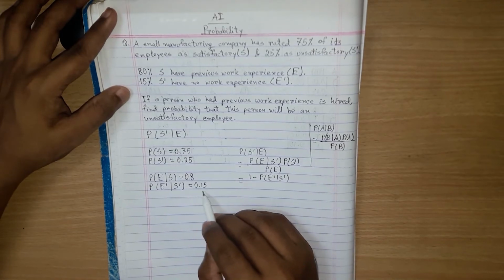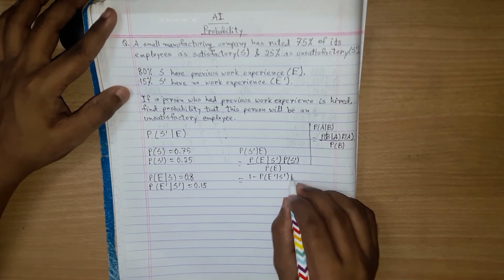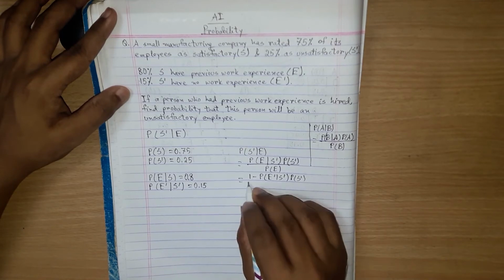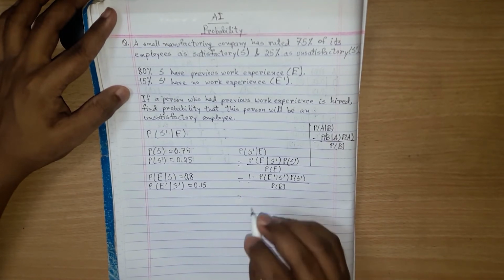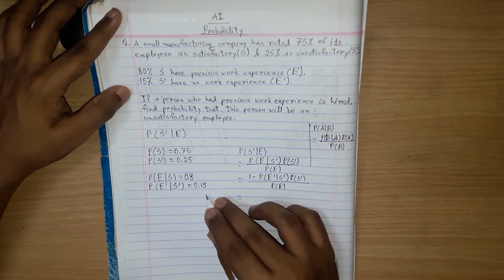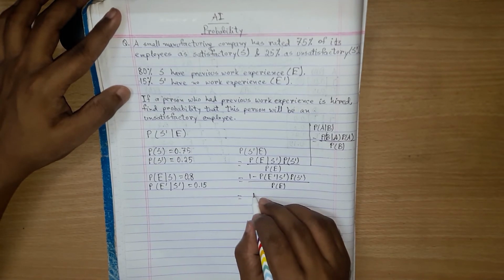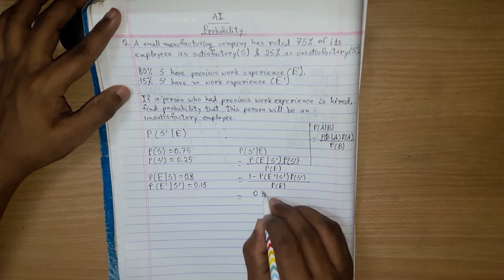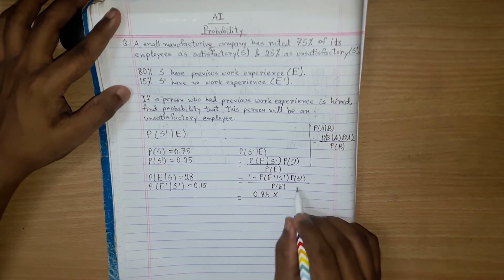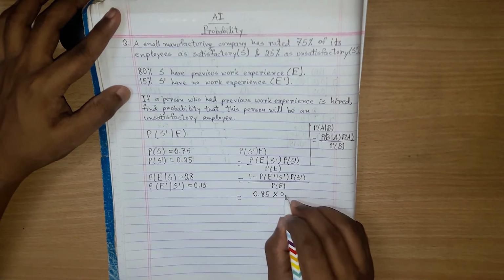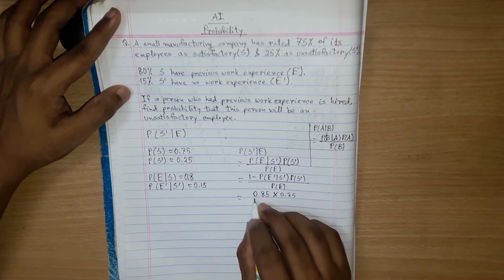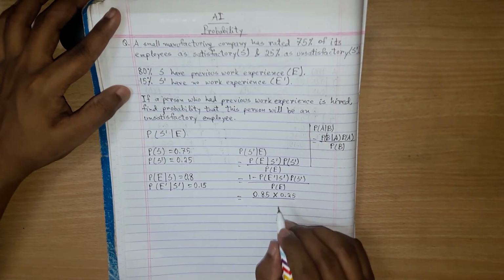So like this thing, 0.15, times probability of S bar divided by the probability of E. So this is going to be 1 minus 0.15, so 0.85, times the probability of S bar. The probability of S bar is 0.25, so 0.25 divided by probability of E.